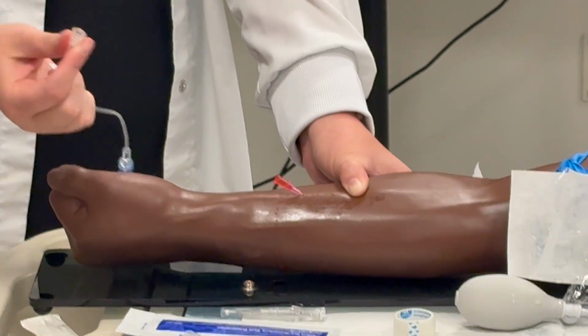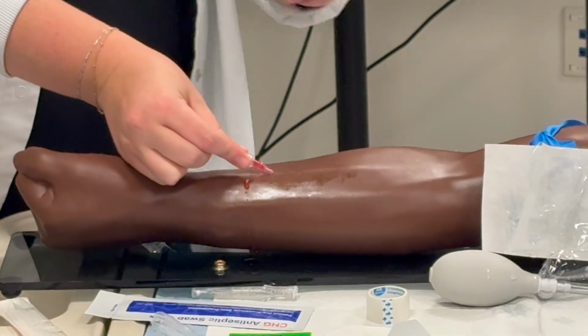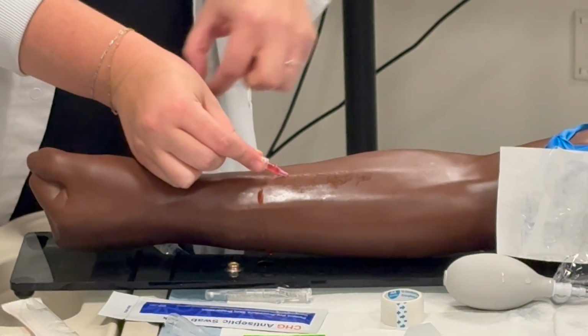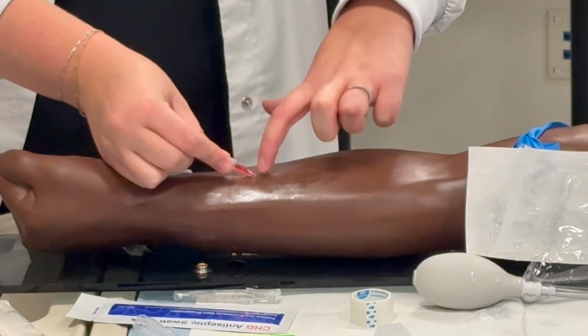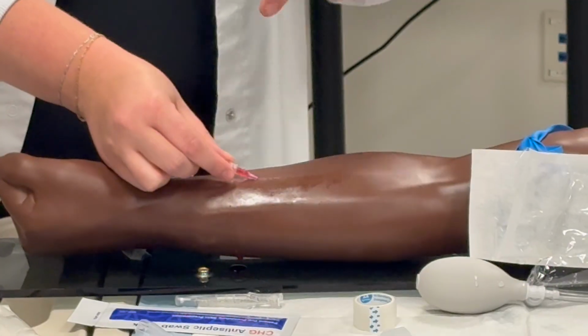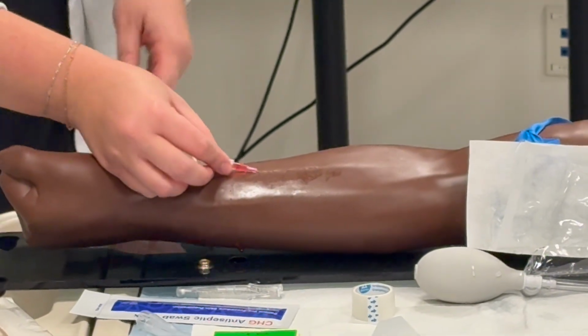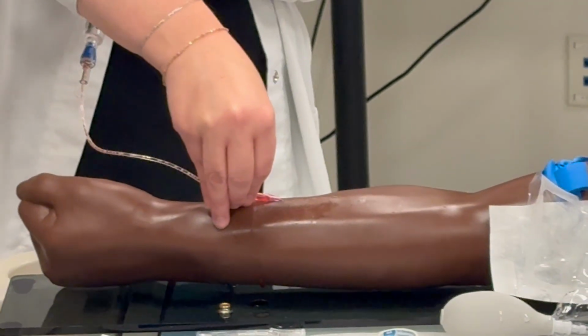So I'm gonna pull this together, push. Now I can let go because all the blood then would flow into here. I'm going to pinch right here, being very careful not to touch the opening right here and not to contaminate, okay? All right, now I'm gonna flush. So I'm gonna pull back. When I pull back, what am I looking for? Do I have it? Yes.